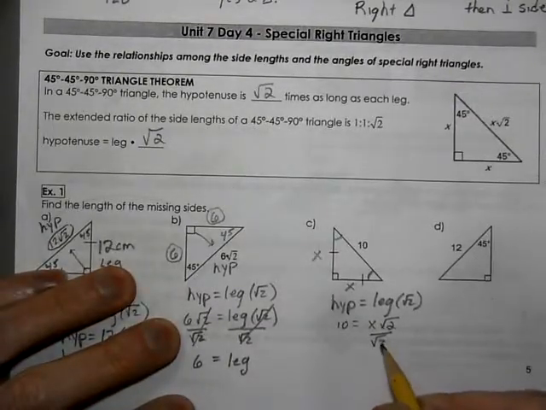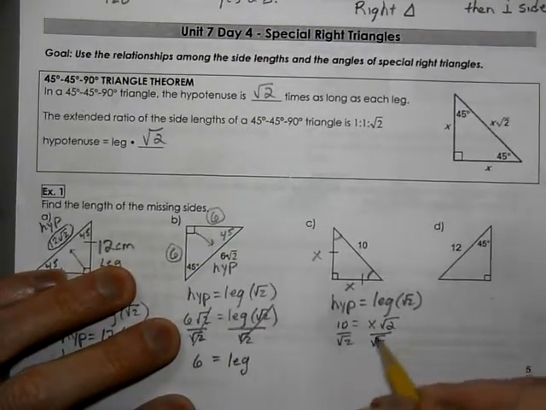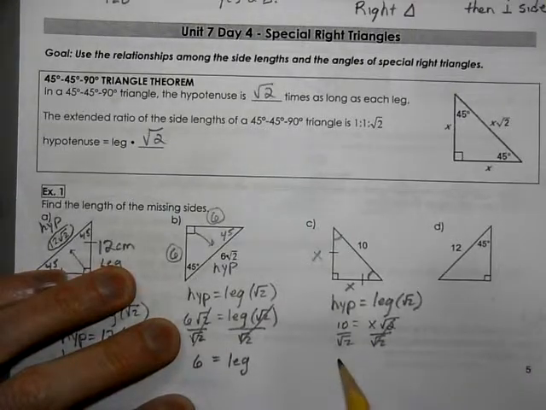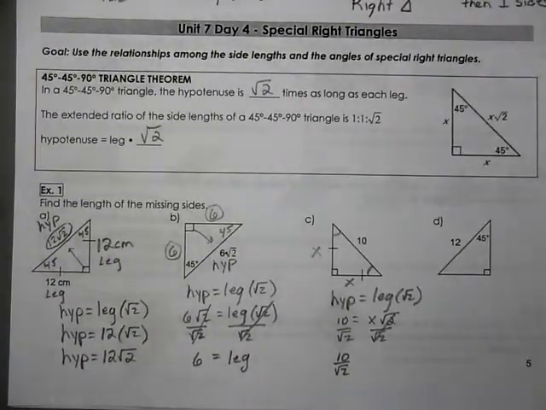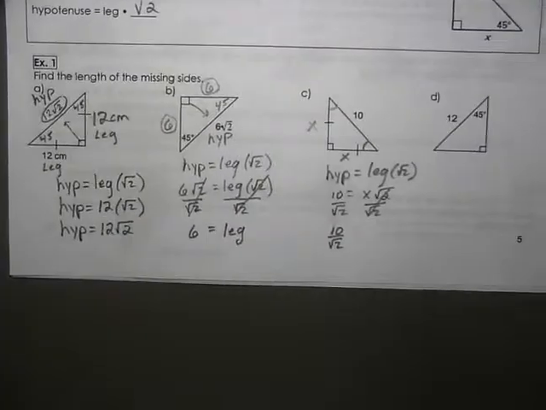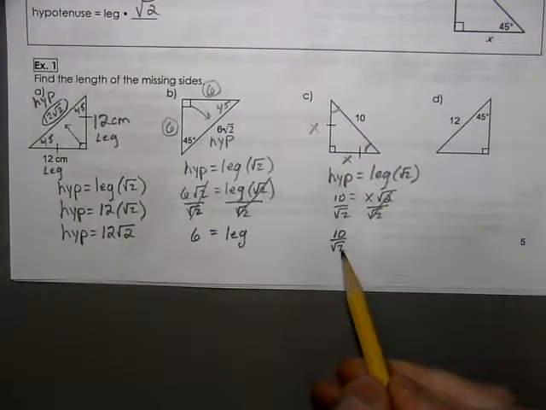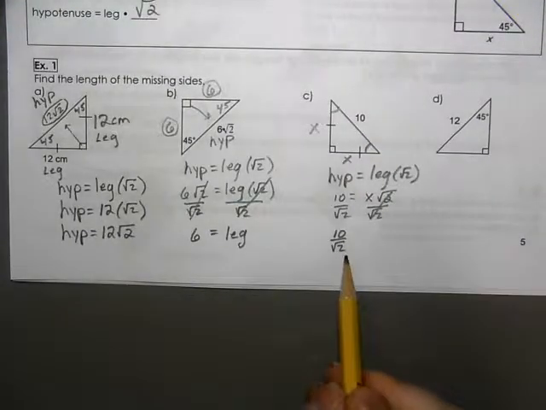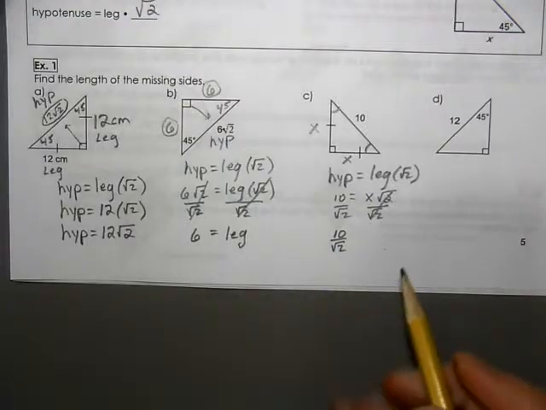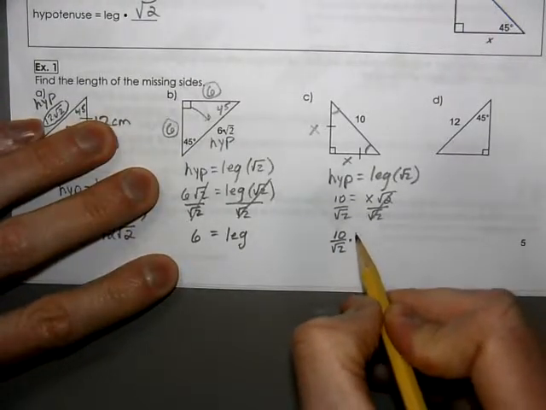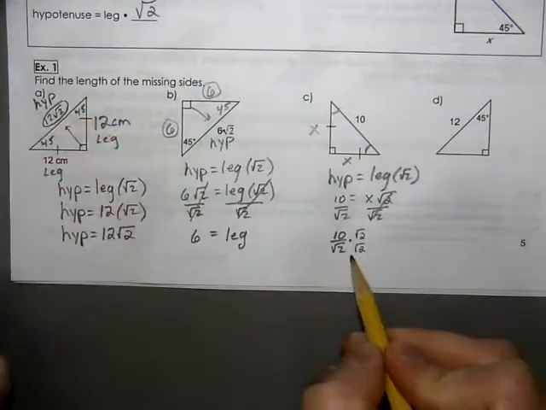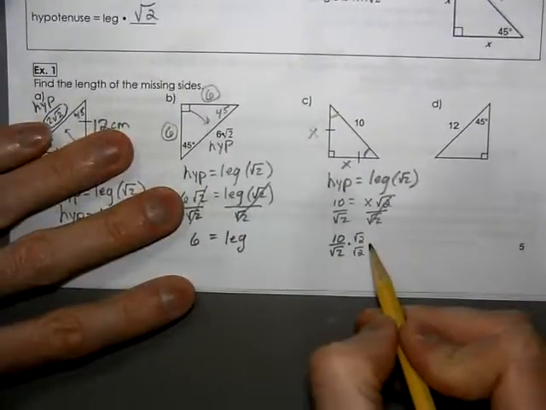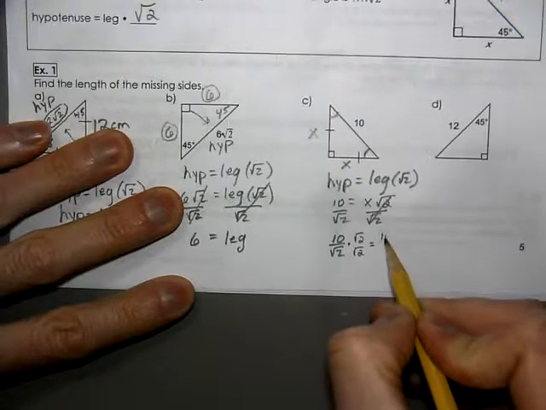To get the x by itself, I need to divide both sides by the square root of 2. And I'm left with 10 divided by the square root of 2. Well, we're not looking for decimals. And we know that it's not appropriate to leave a radical in the denominator. So now we have to rationalize the denominator. We're going to multiply the top and the bottom by the square root of 2.